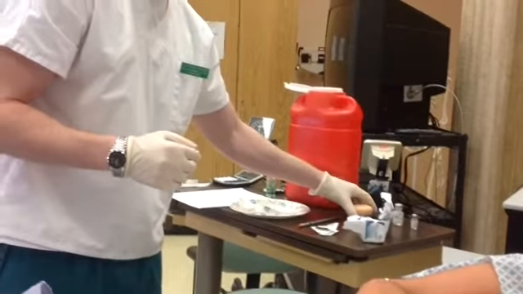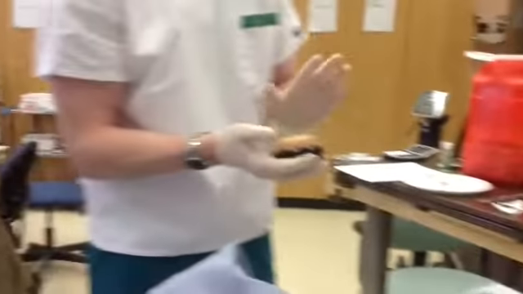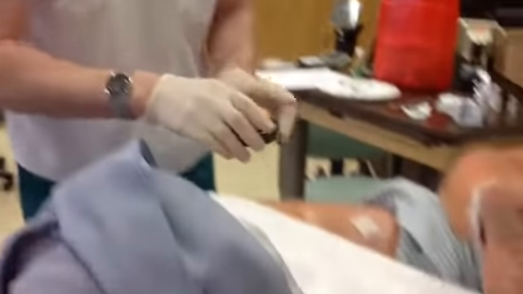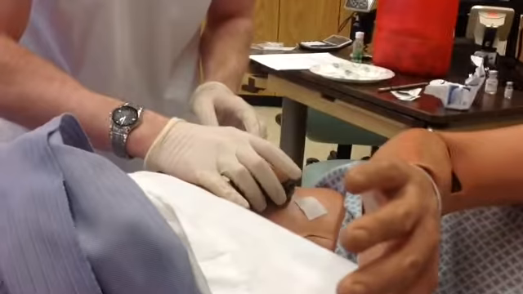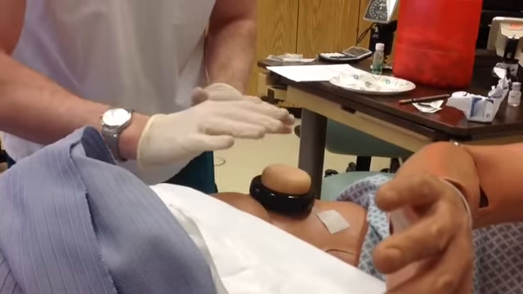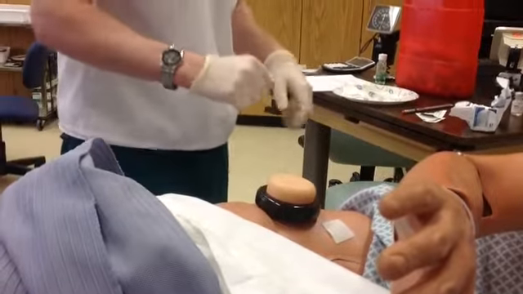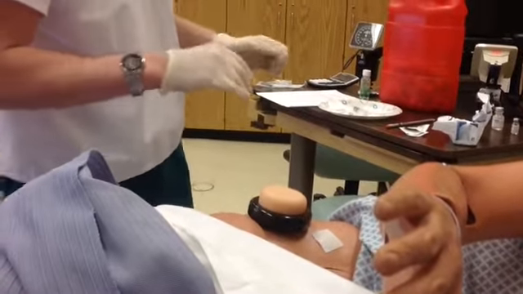And for the purposes of this video, we're going to use this as my injection site. Okay, so that's all cleaned off, wiped off.